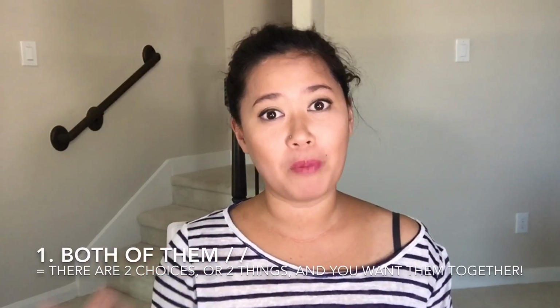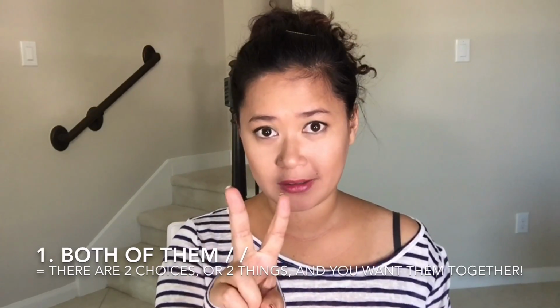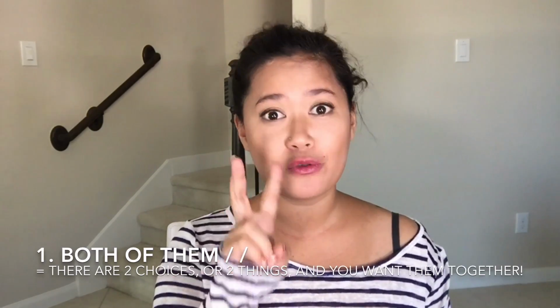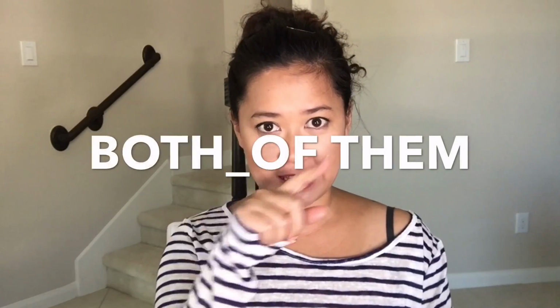The first one is "both of them." You use "both" when there are two options, two choices, two things, and you want them together. For example, here we have two lipsticks. You want this one and you also want this one. Then you will say, "I want both of them." Remember the linking word: both of them.